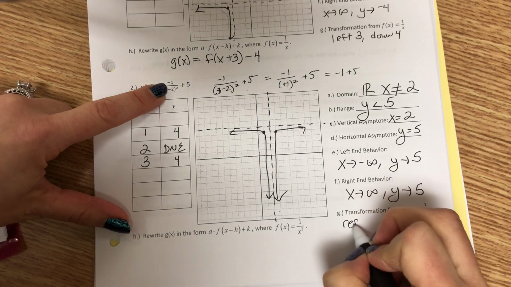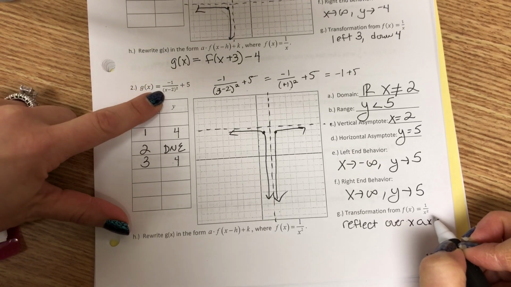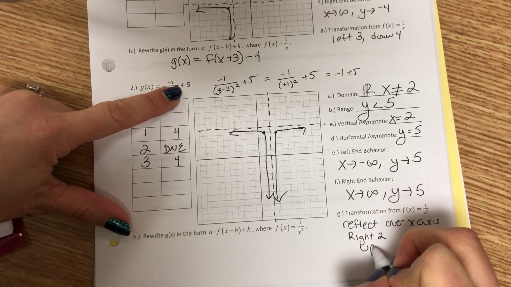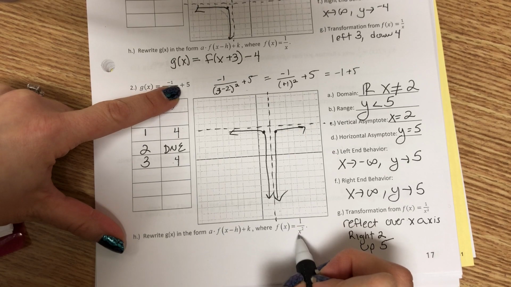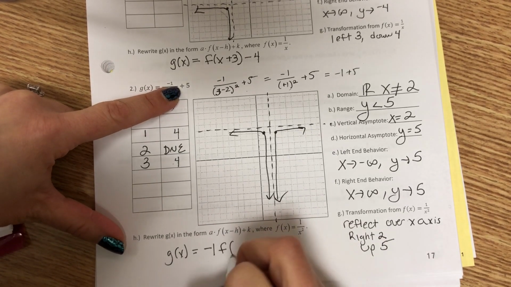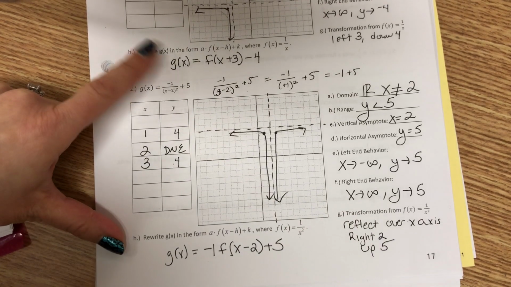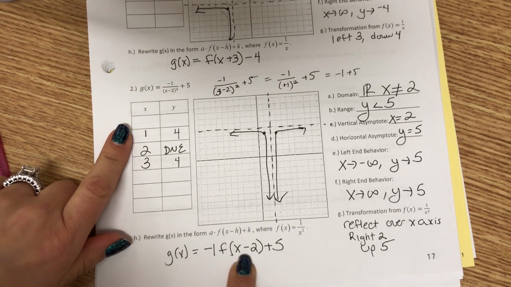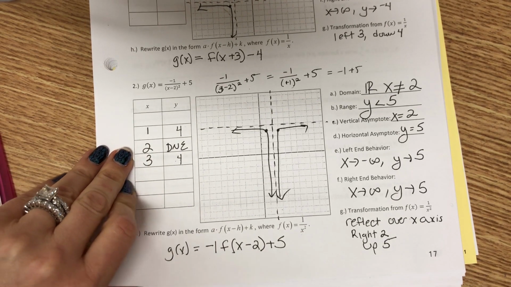Transformations, we've got reflect over the x-axis. We got right 2 and up 5. So filling in, when f of x is this parent function, g of x is -1 times f of x minus 2, up 5. You don't have to write the 1, you can just write negative f of x minus 2. But if you want to put the 1, that's fine.